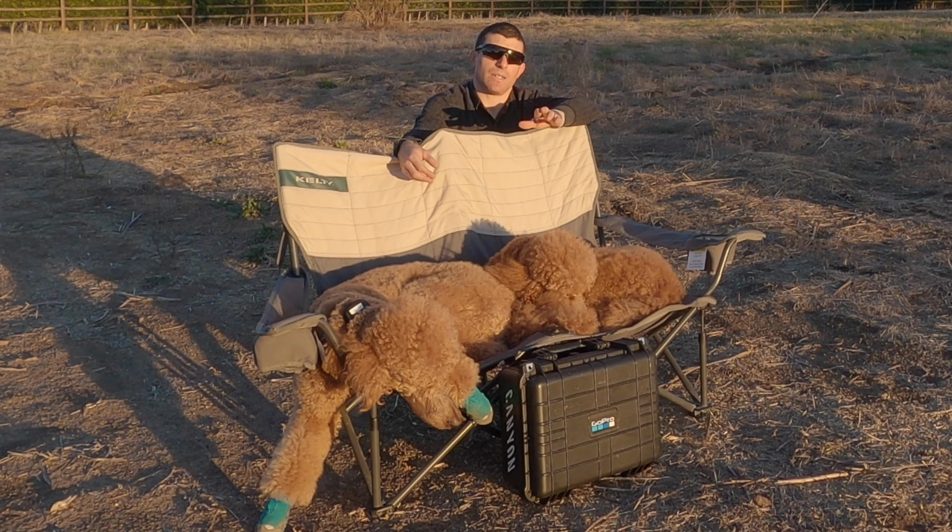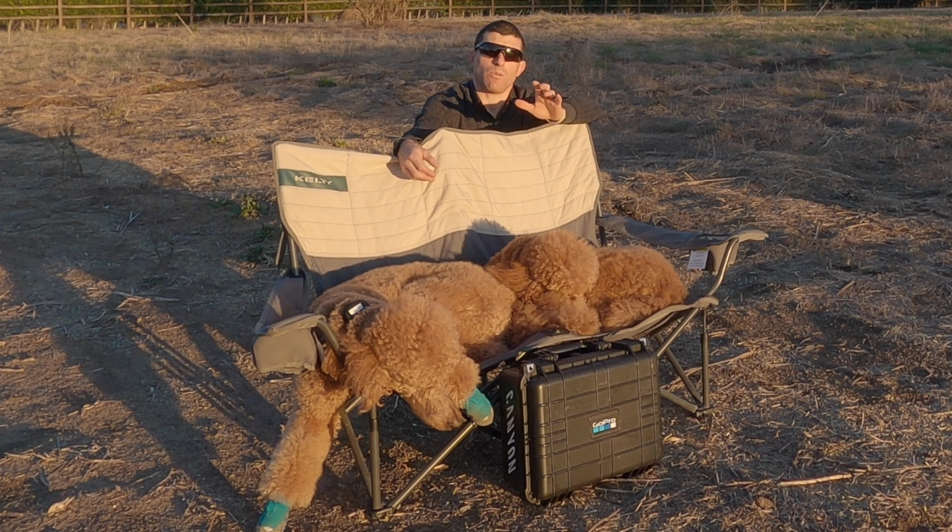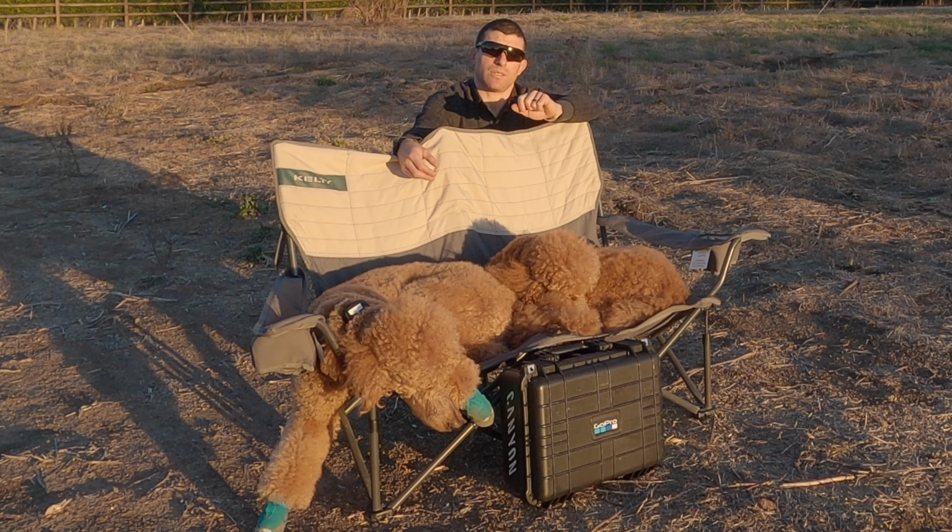And the way we do that with Google Maps is through waypoints and lat-long coordinates, and it's super easy.